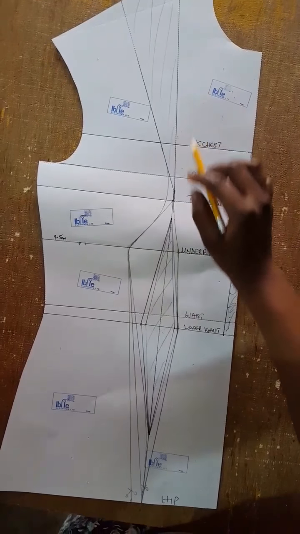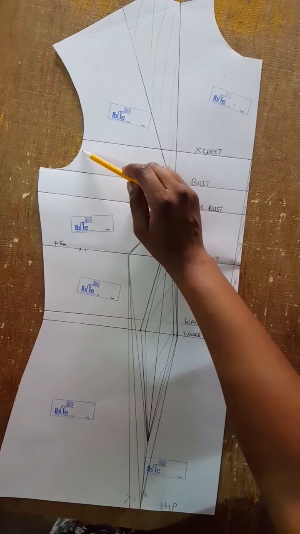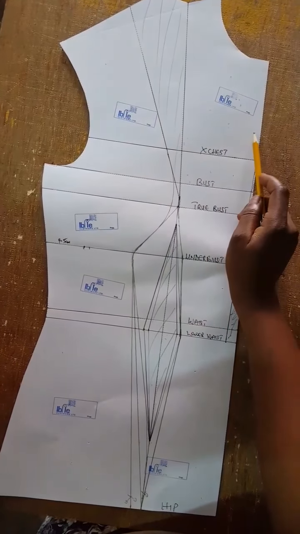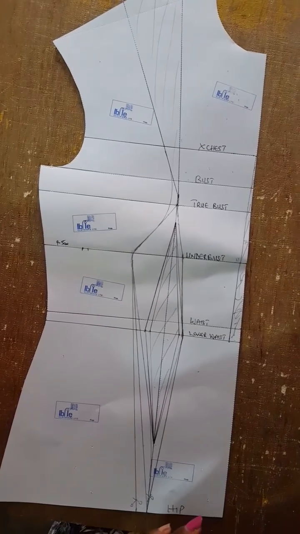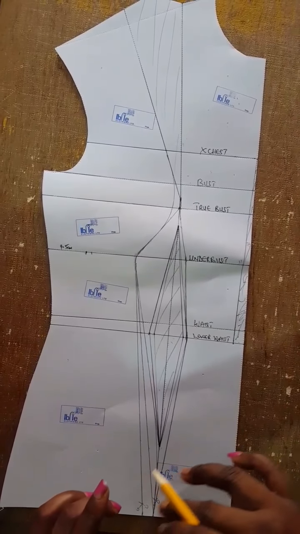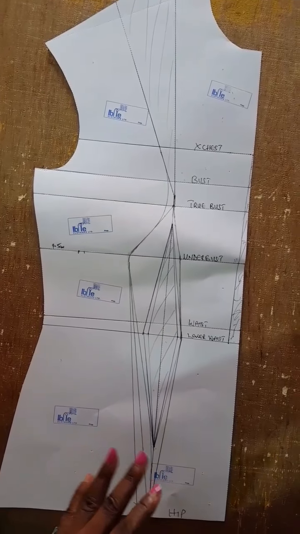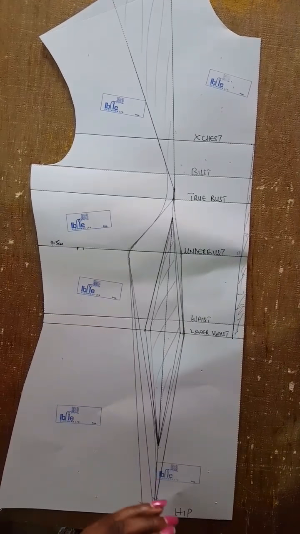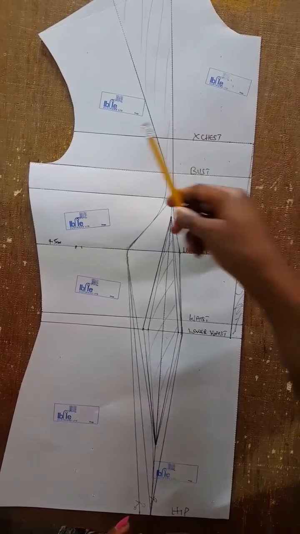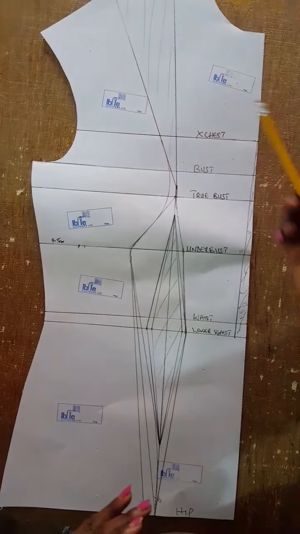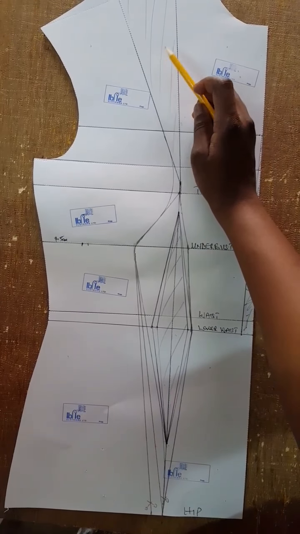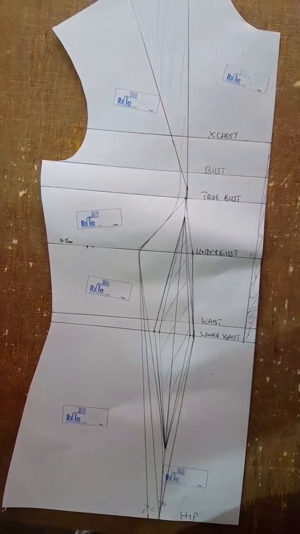Now we need to talk about drawing out your style line. I've already shared, I'm going to share with you, I can't remember the page now, where she mentioned what you need to do with your darts when you're drawing out a wide neckline.